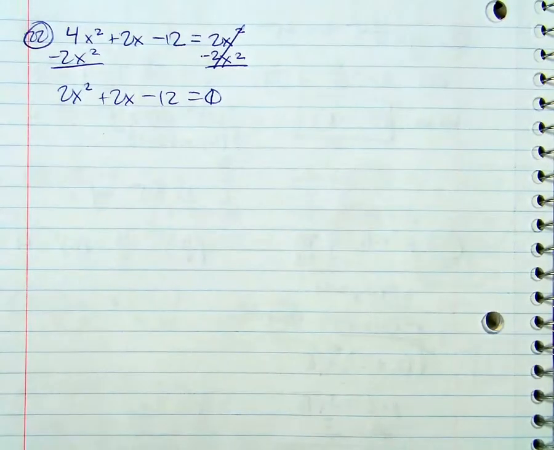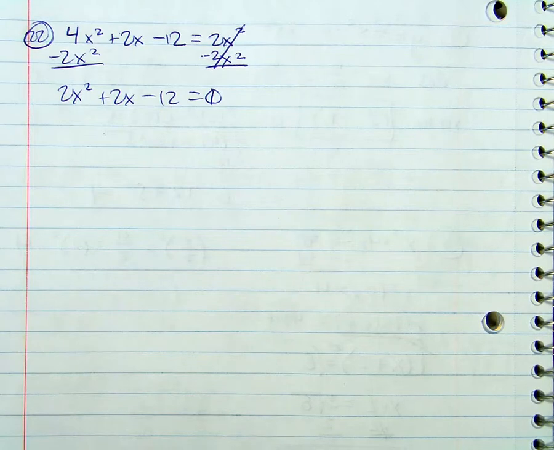At this point, it is entirely up to you what method you would like to use. You could use completing the square, you could use the quadratic formula, you could use factoring. Please keep in mind that factoring does not work every single time, but the other ones do. So some people just avoid factoring because they don't want to waste their time. It's your choice, though. So, Regina, you asked for this one. Which one would you like to do?